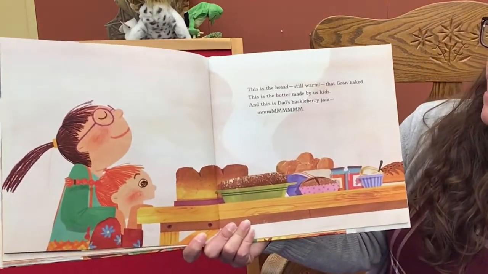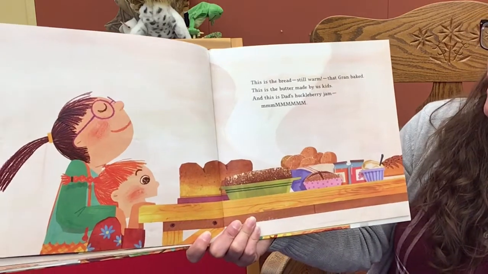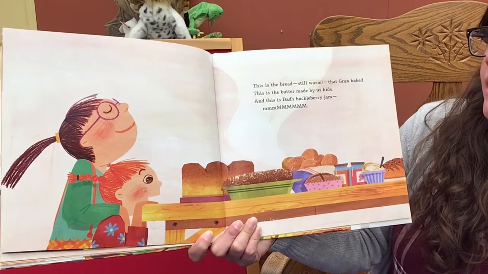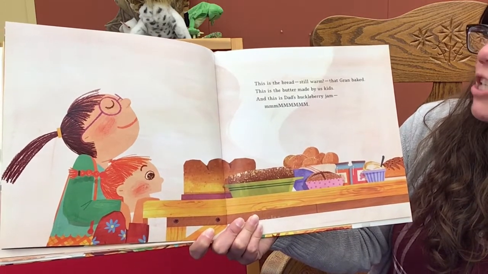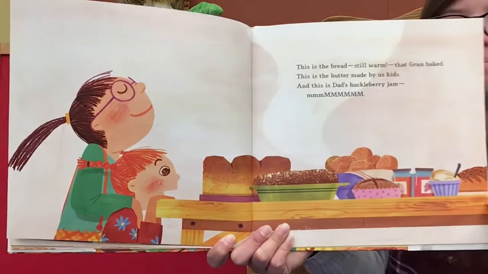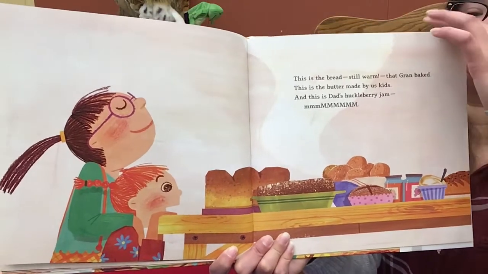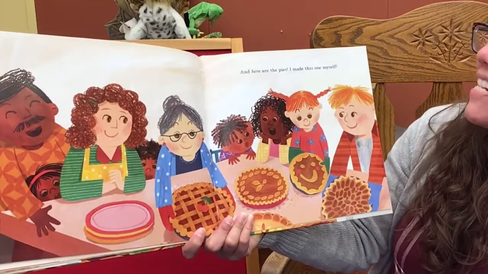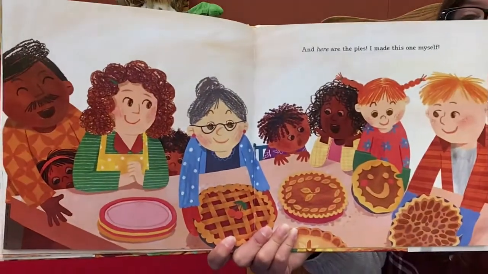And this is the bread, still warm, that Gran baked. This is the butter made by us kids. And this is Dad's huckleberry jam. Mmm. And here are the pies. I made this one myself.